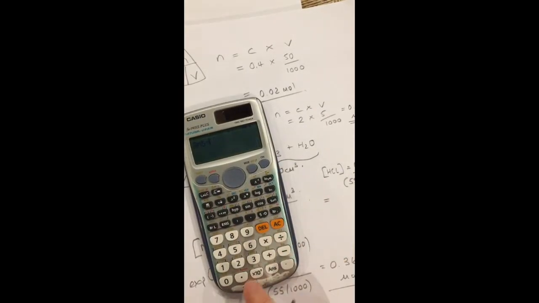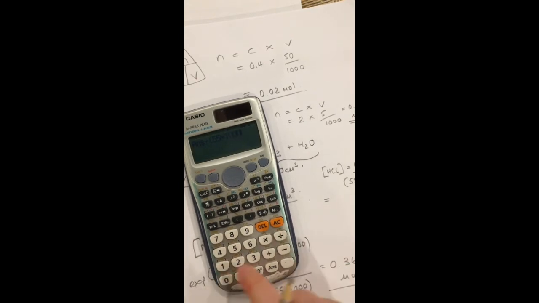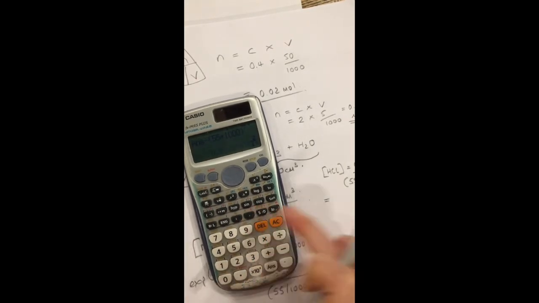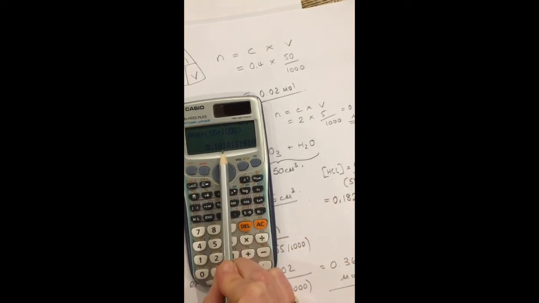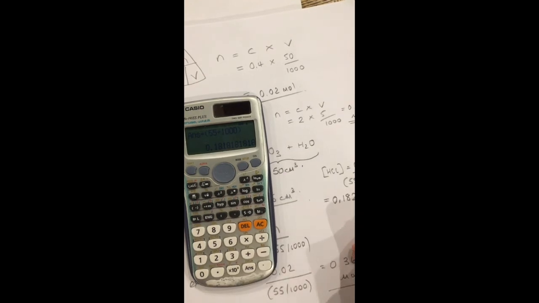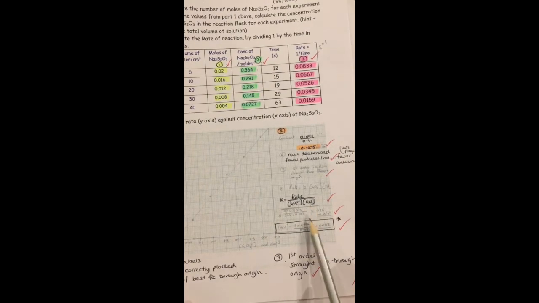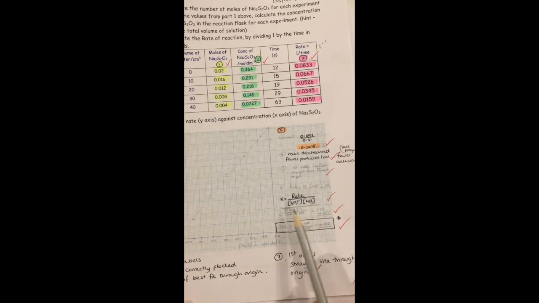So divided by 55 divided by 1,000 to get it into decimetres cubed, to give you a new concentration of 0.182, rounding that up, mole per decimetre cubed. So that's where the concentration of HCl came from. Okay, 0.182. So subbing in those values into the calculation gives you a value of 1.26.